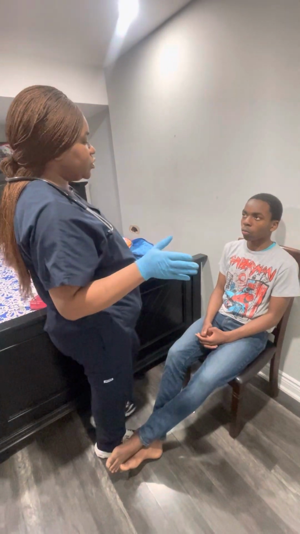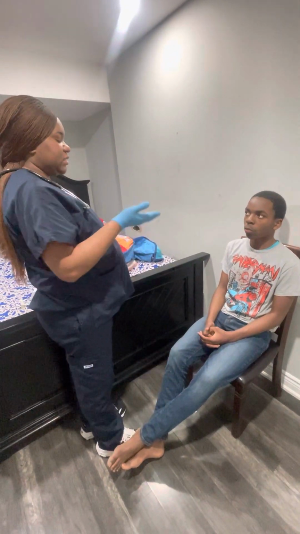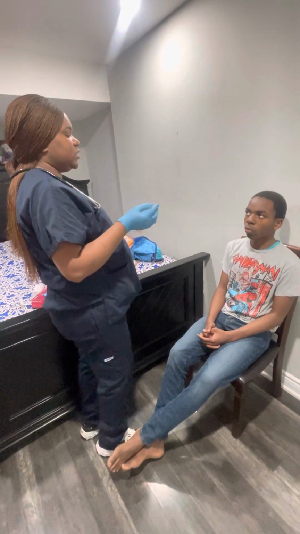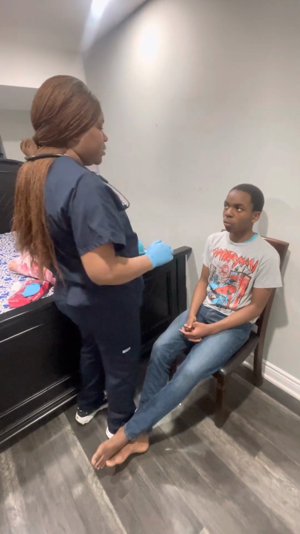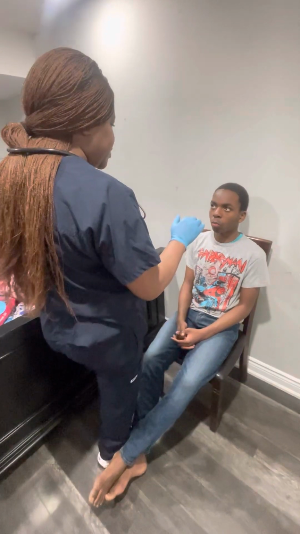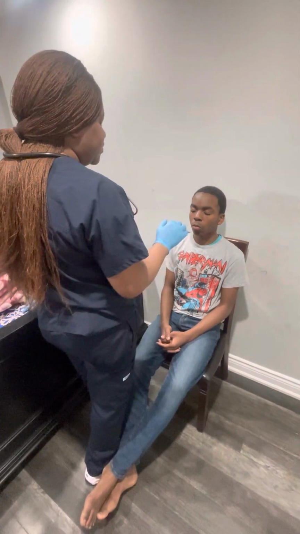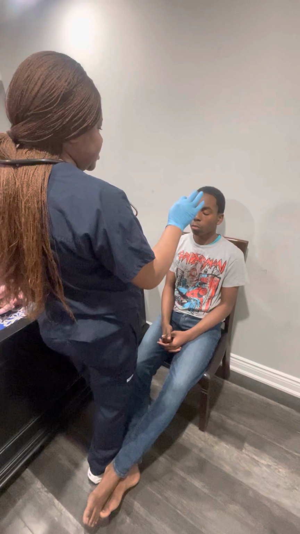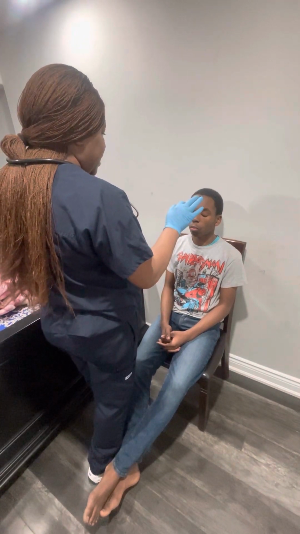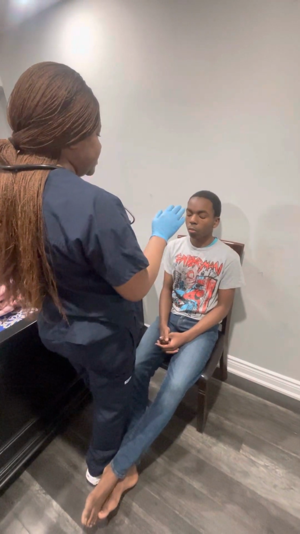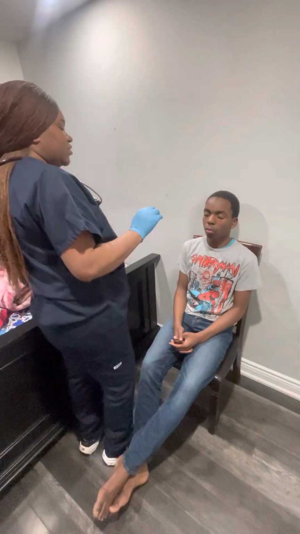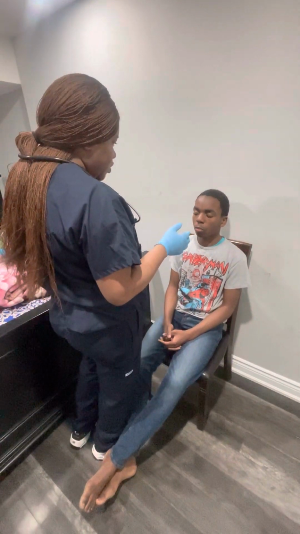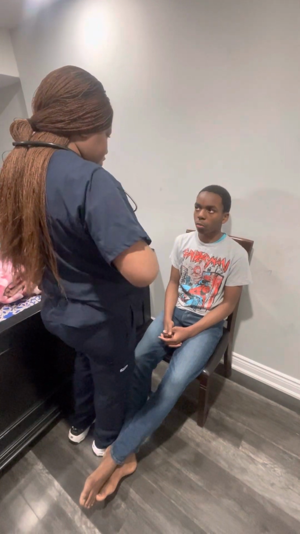So right now I'm going to inspect my patient's eyes. Upon inspecting, my patient's eyebrows are symmetrical on both sides. Can you shut your eyes for me? There is no lag of the eyelids. His eyelashes, between his upper eyelids and lower eyelids, the hair on both eyes, are evenly distributed. Can you open your eyes for me? Okay.